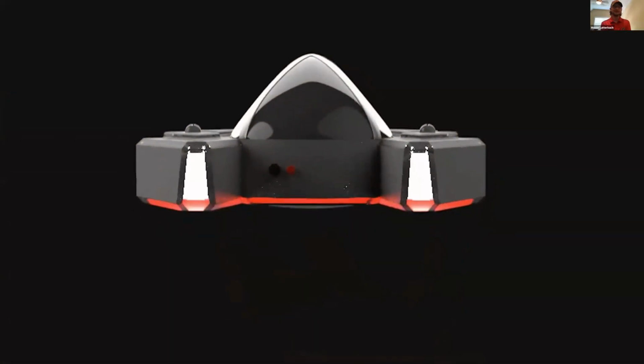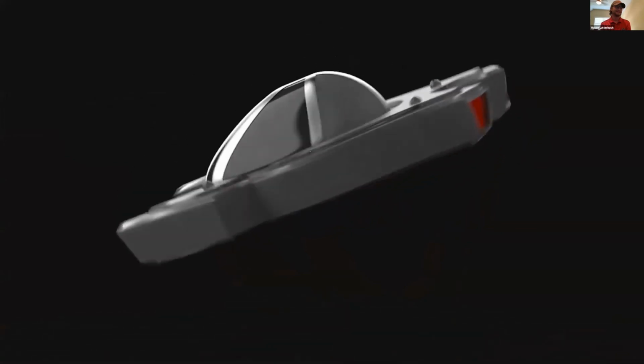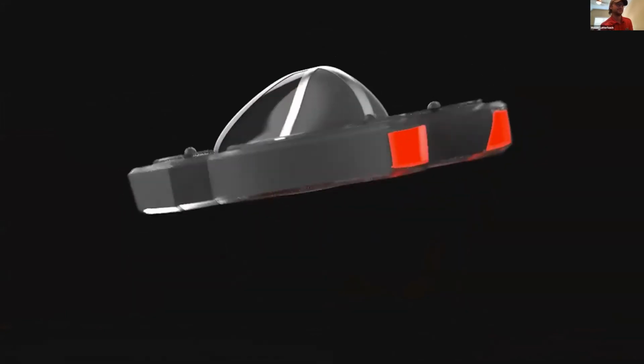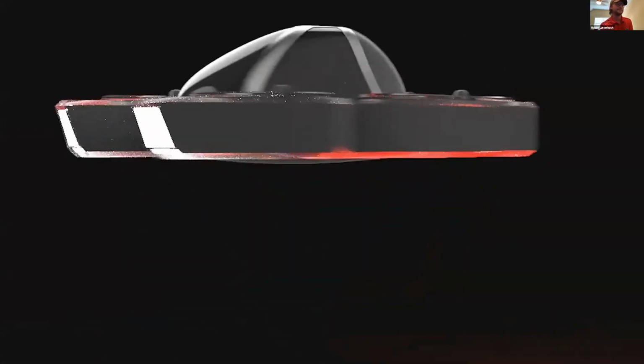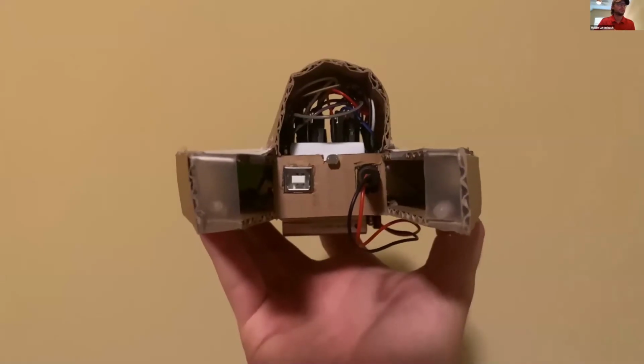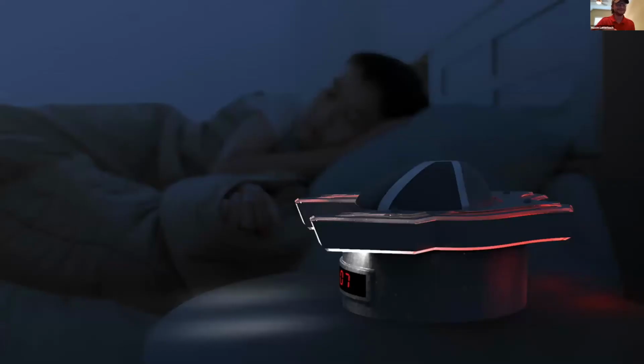So when it's tilted down, there's a buzzer to simulate a crash sequence. And then here you can see playing with the toy changes from a nice smooth ride to a crash landing.